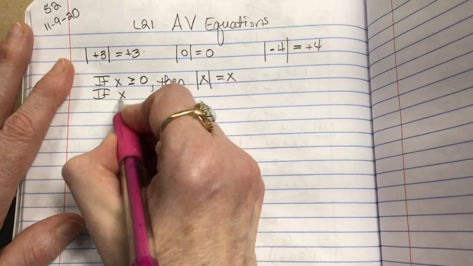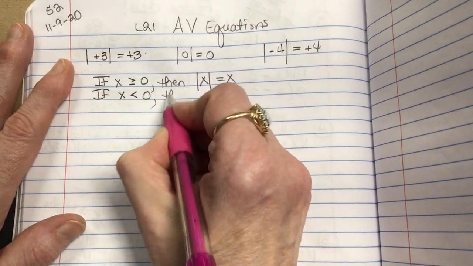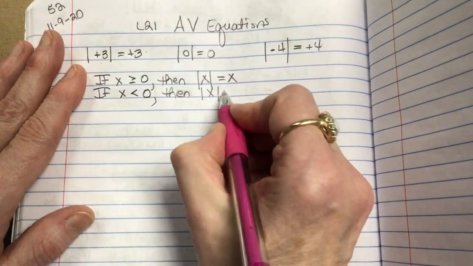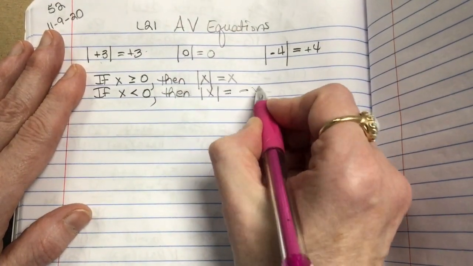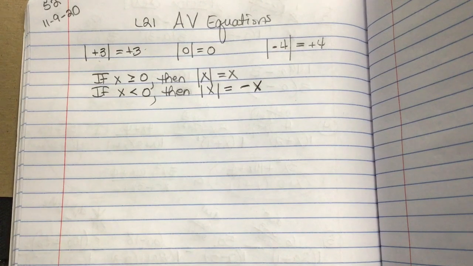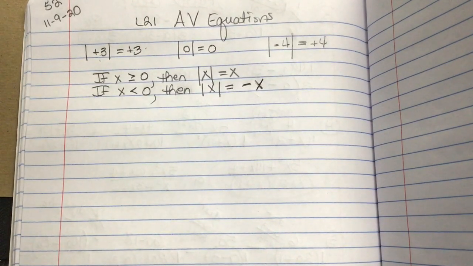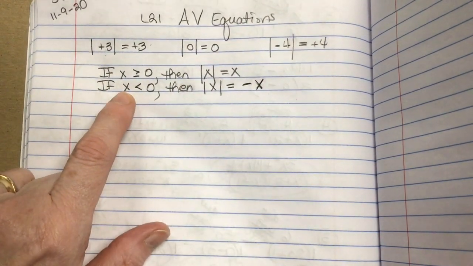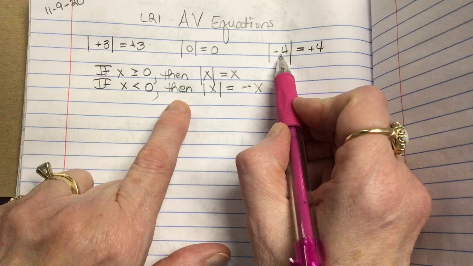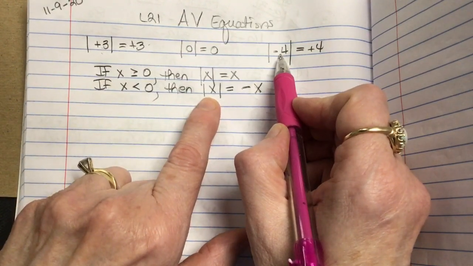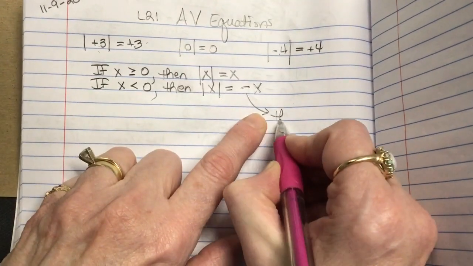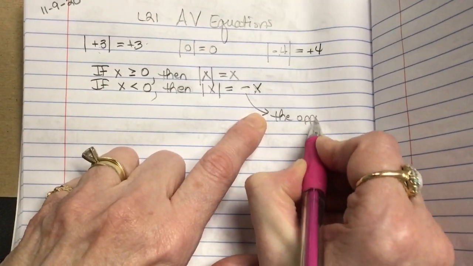If x is less than 0, then the absolute value of x is, and I'm just going to write it. I'm not going to say it. And I think it'll make sense because we've always said absolute value can't be negative. But look, when you look at it in the whole problem, it says if x is less than 0, then the absolute value of x is, and if you translate this, the opposite of x.